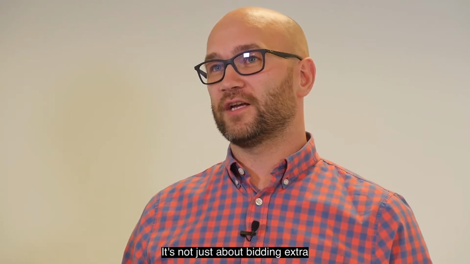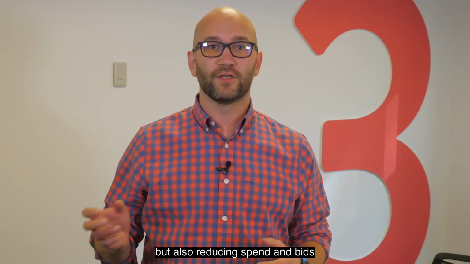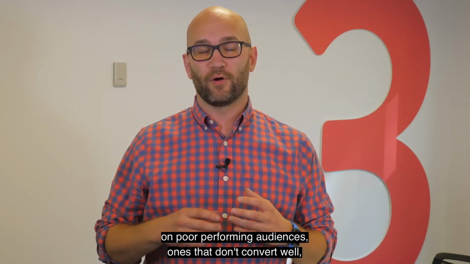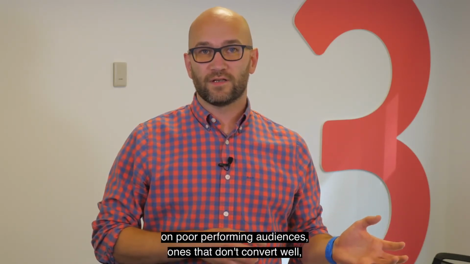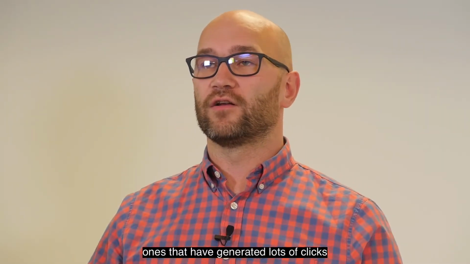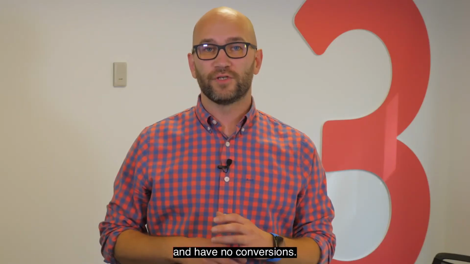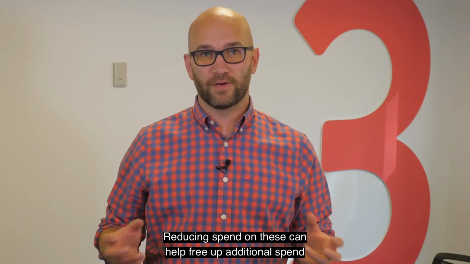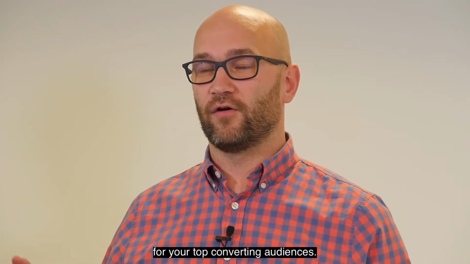Number 4, audience bidding. It's not just about bidding extra on your top performing audience, but also reducing spend and bids on poor performing audiences. Ones that don't convert well, ones that have generated lots of clicks and have no conversions. Reducing spend on these can help free up additional spend for your top converting audiences.